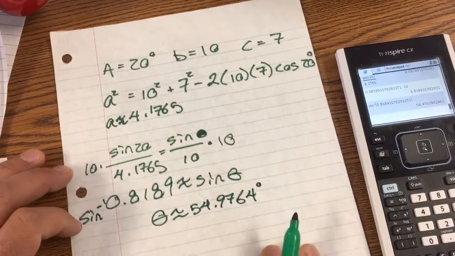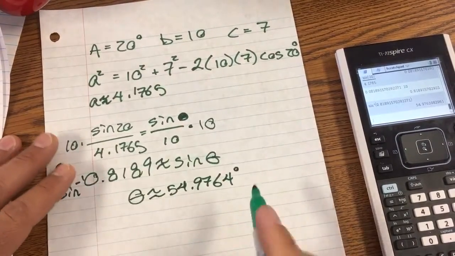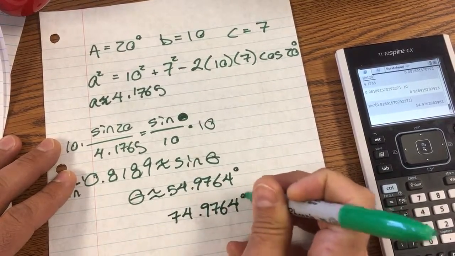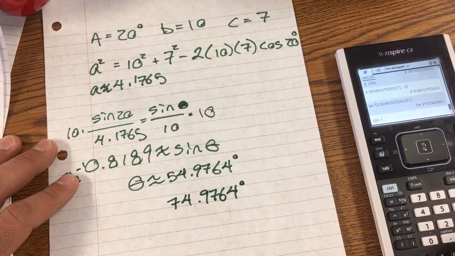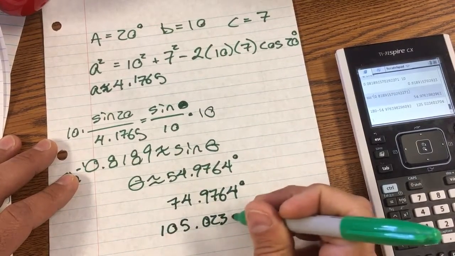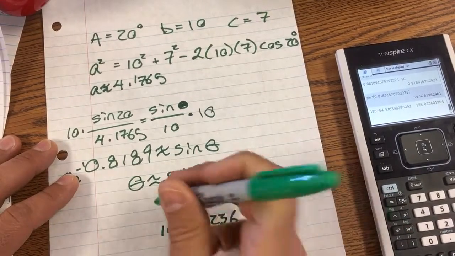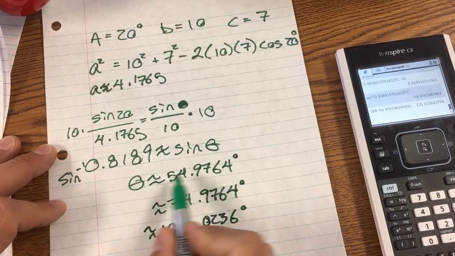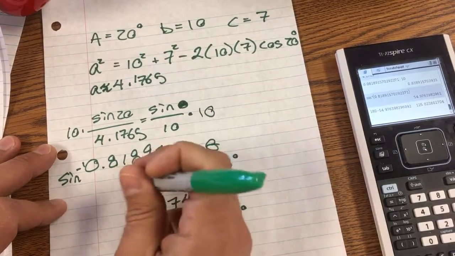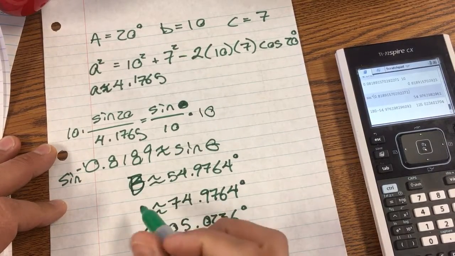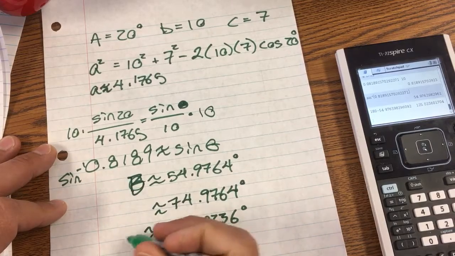54.9764 degrees. Now that I have two of the angles, I can just add them together and subtract from 180. Gives me 105.0236 approximately. So that theta is B, and this one is C.